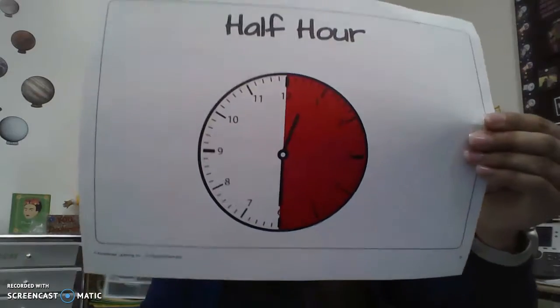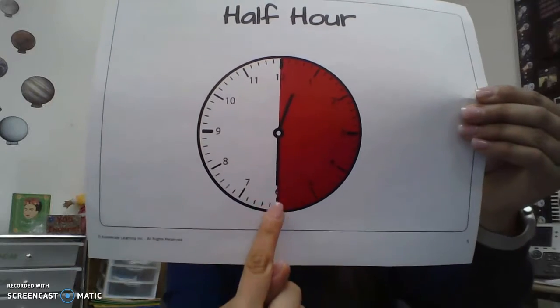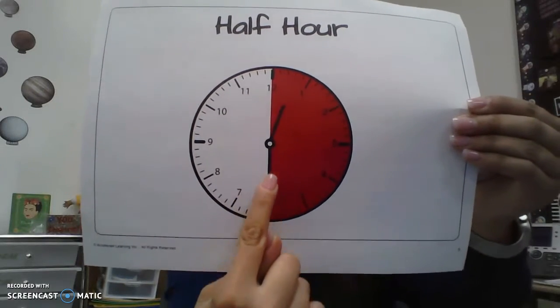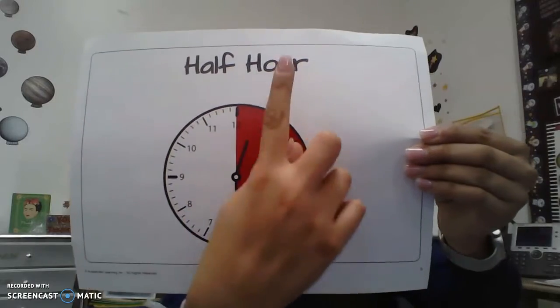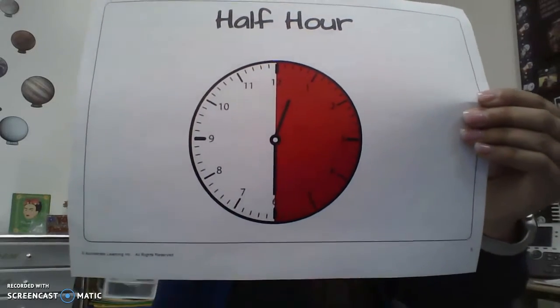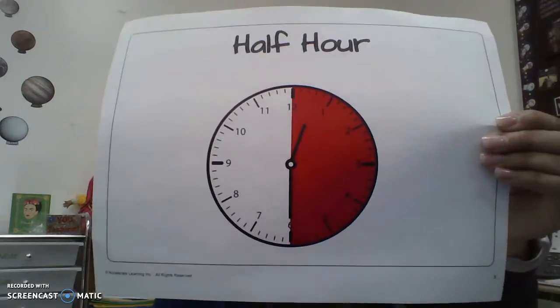Then we go to half hour. When half hour is represented, the minute hand is on the 6. So the minute hand is the longest one, and it's on the 6, so that means it's half hour. And you'll learn more about half hour later on.